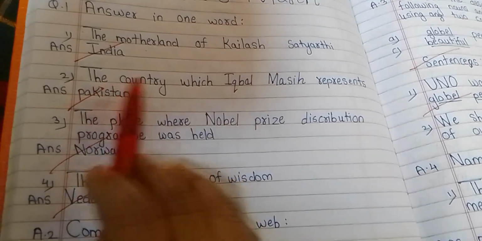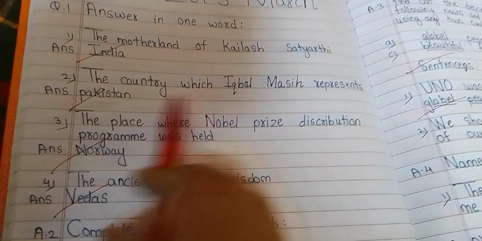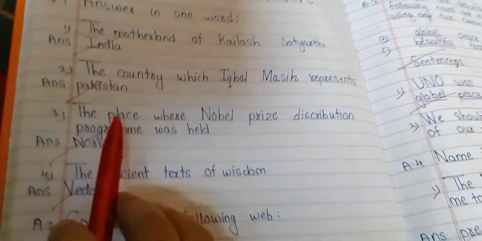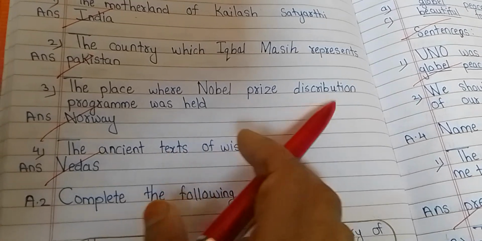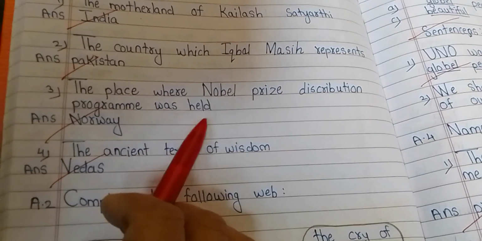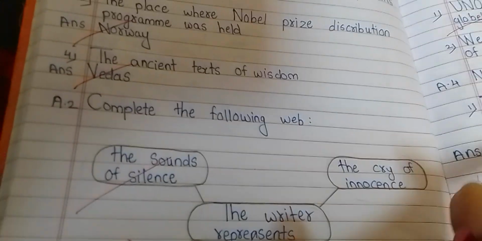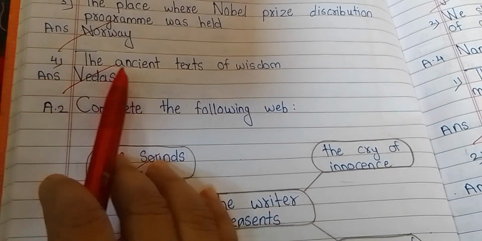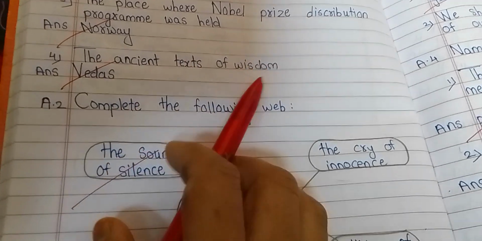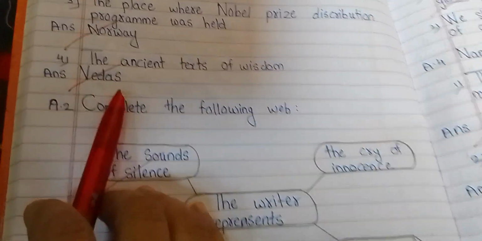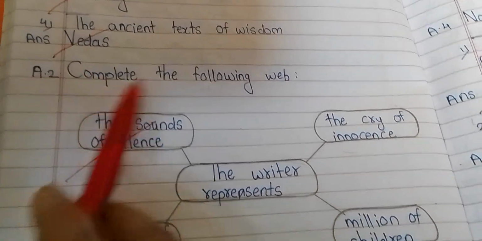Question number 2, the country which Iqbal Masih represents. Answer is Pakistan. Question number 3, the place where the Nobel Prize distribution program was held. Answer, Norway. Question number 4, the ancient text of wisdom. Answer, Vedas.